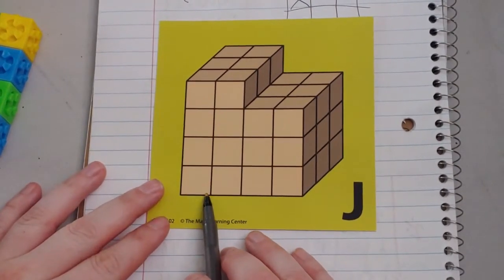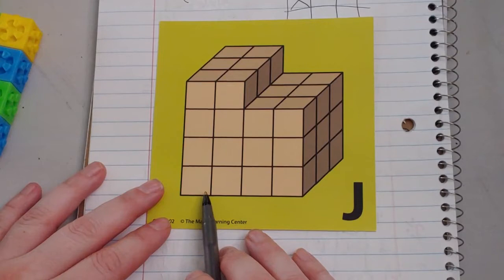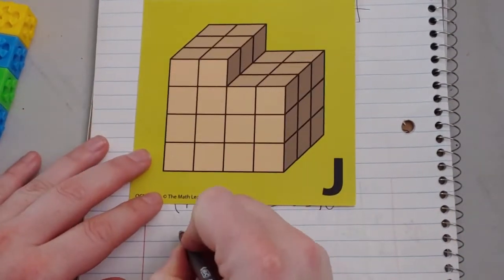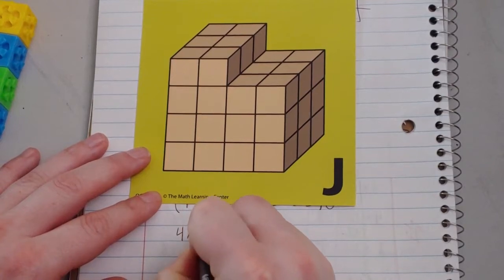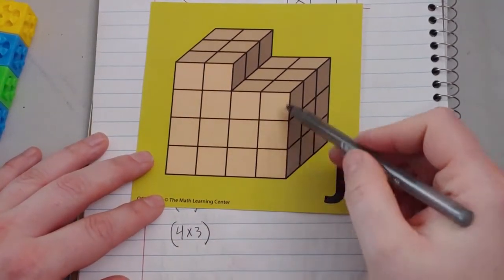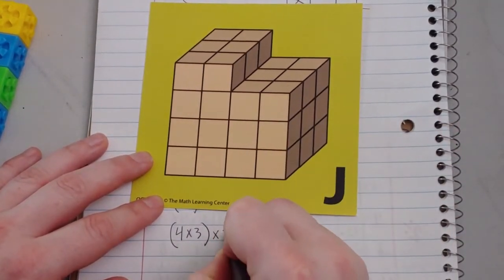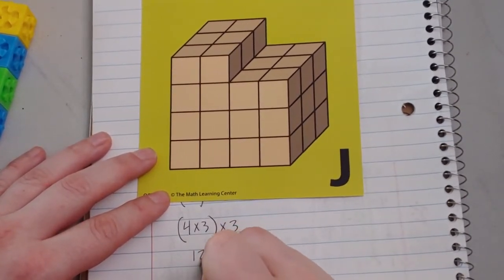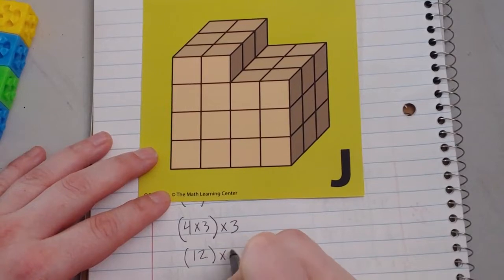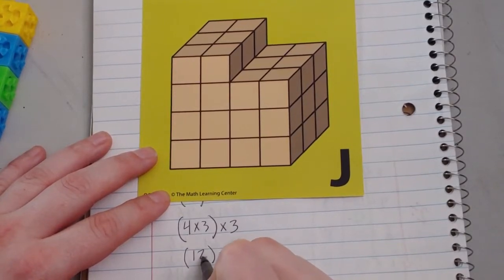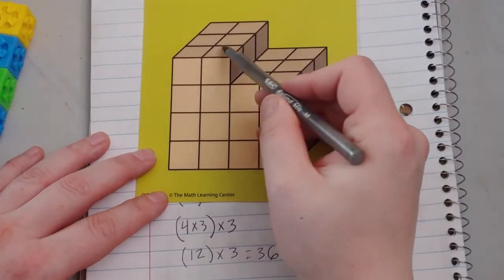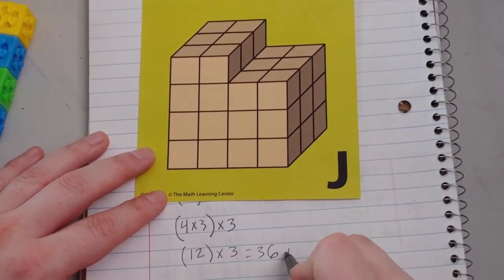But again, you should already have an answer. However way you solved it, we're going to compare answers at the end. So I see 4 by 3 by 3. Okay, so 4 times 3 is 12 times 3, 2, 4, so 36, but I'm not done because I have 6 more floating up here that I need to add in.